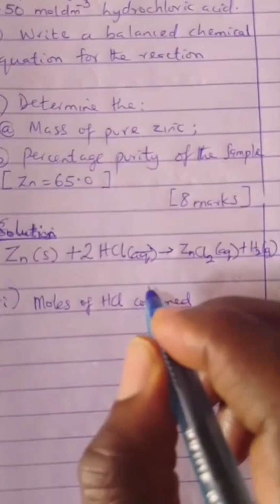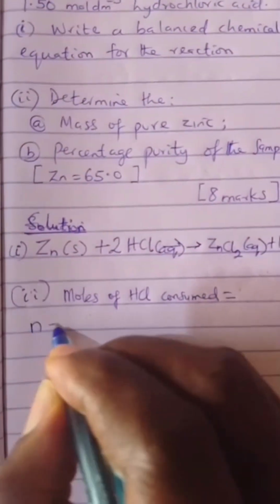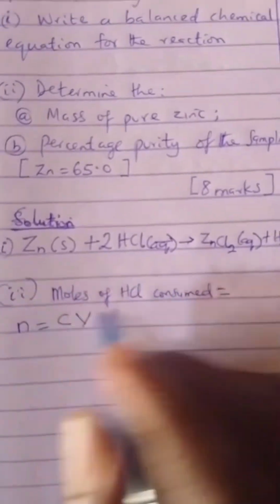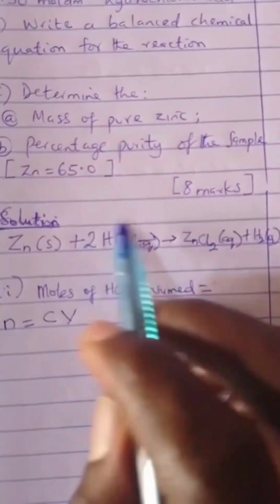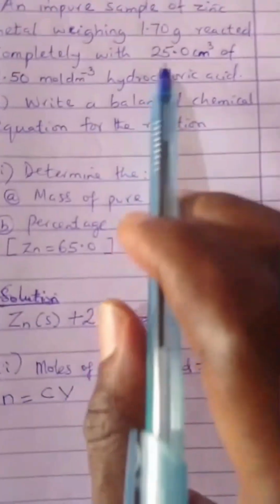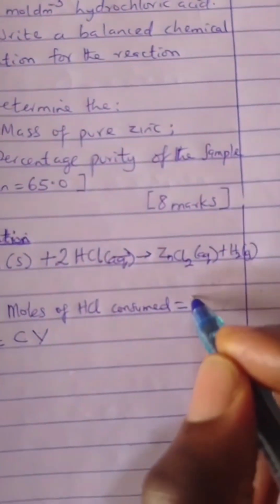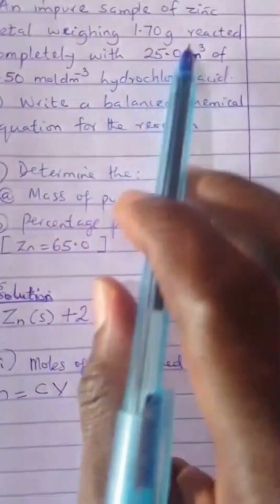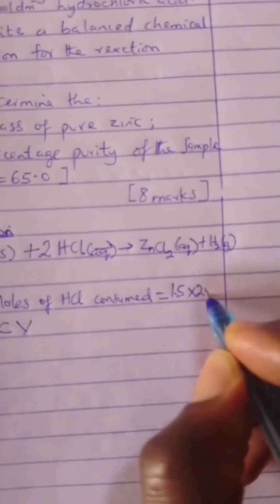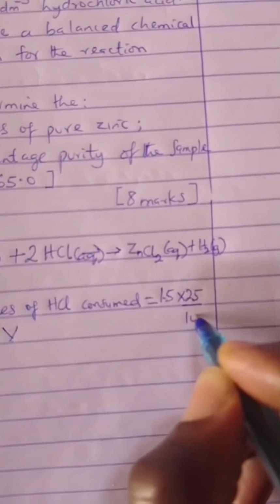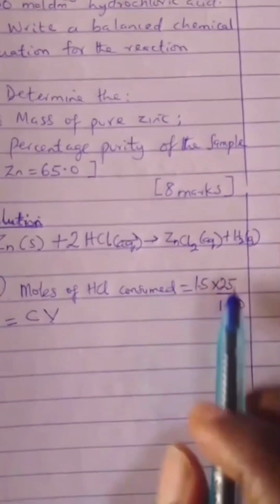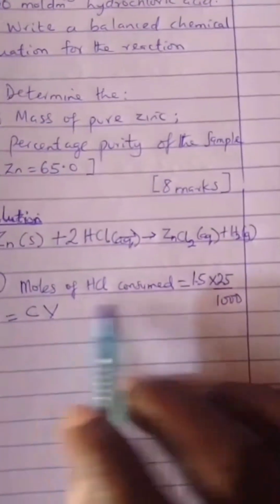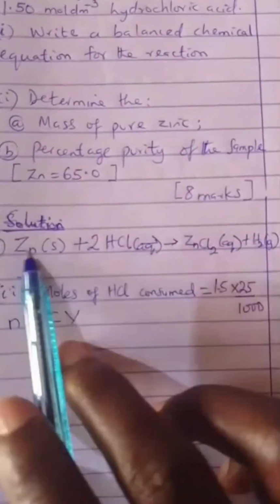We can get that from the formula n equals CV. That's number of moles equals concentration in mol/dm³ times volume in dm³. For our case, we need to find the moles of HCl. The concentration in mol/dm³ is 1.5, times the volume in dm³. Now we're given the volume in cm³, so to convert from cm³ to dm³, just divide by 1000. This will give us the number of moles of HCl that actually reacted, and then we use that to find zinc.